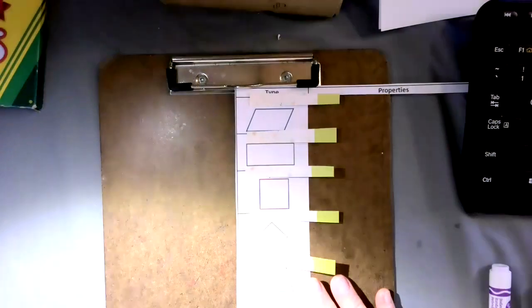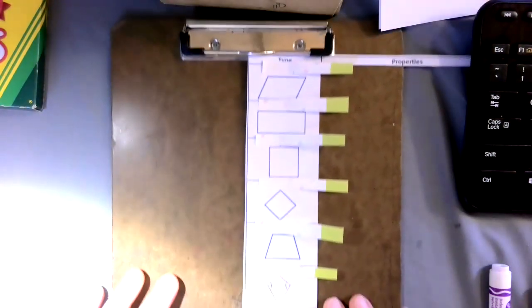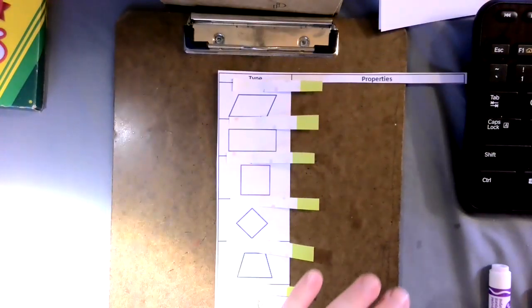Boy, that light's really bright, isn't it, guys? Let's see if I move it away like this. Oh, that's much better. Okay, gotta get me a smaller pen.